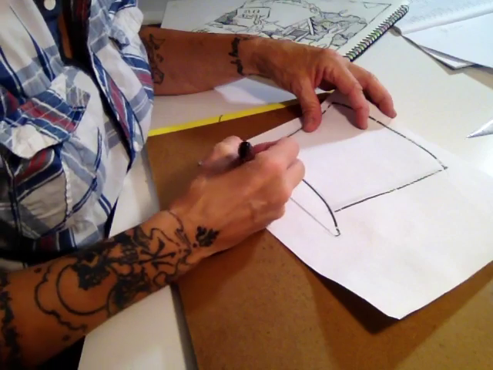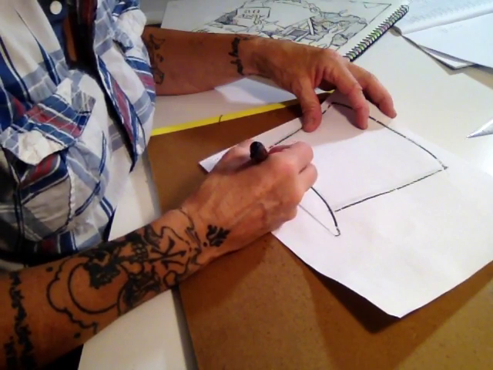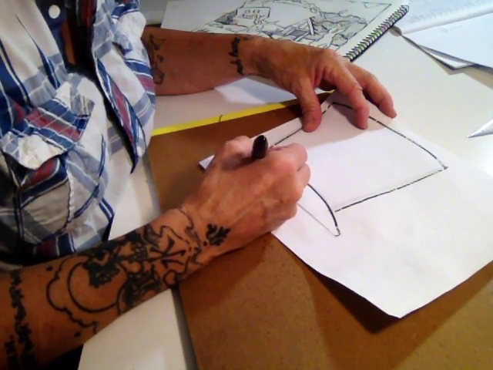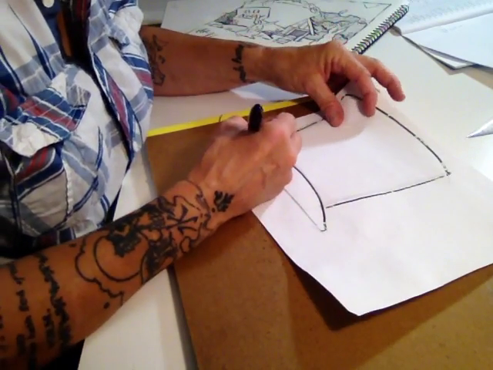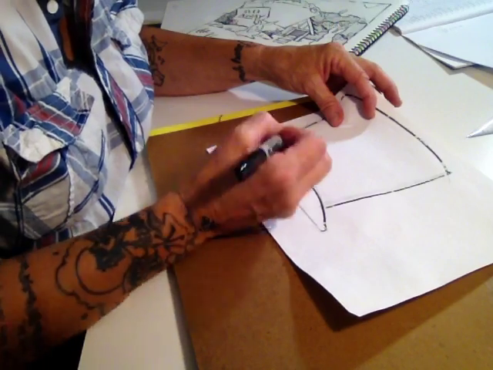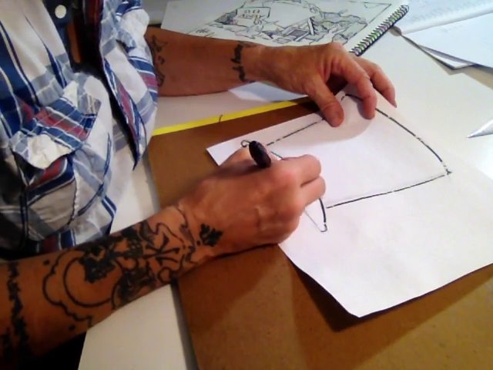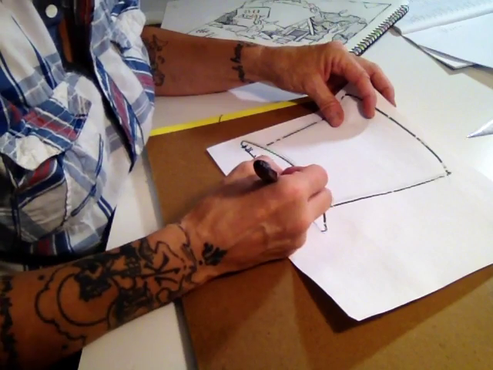And I don't really want you to worry about the base too much, because I think what we should do is put in the indication of some grass. Because they probably don't mow the lawn very often, because they're bunny rabbits, and there's a lot going on there.